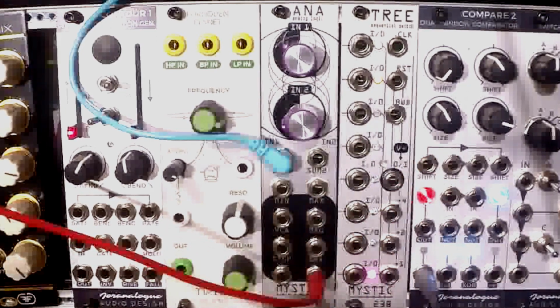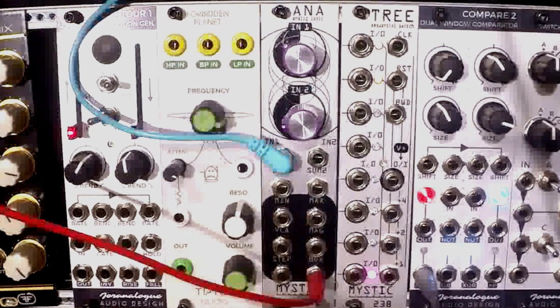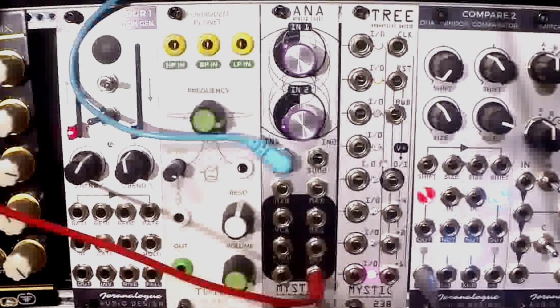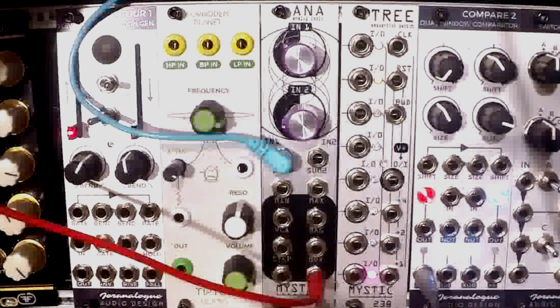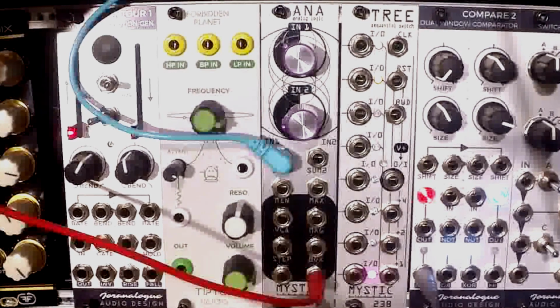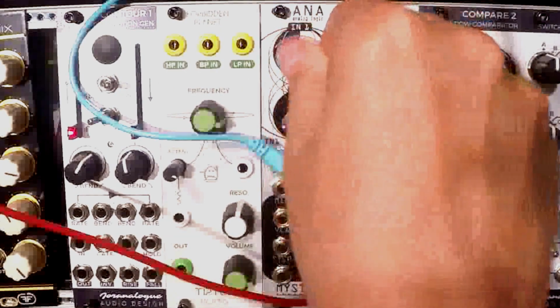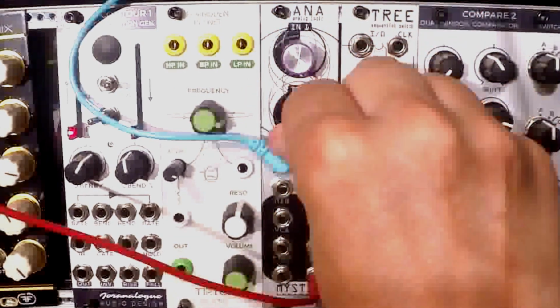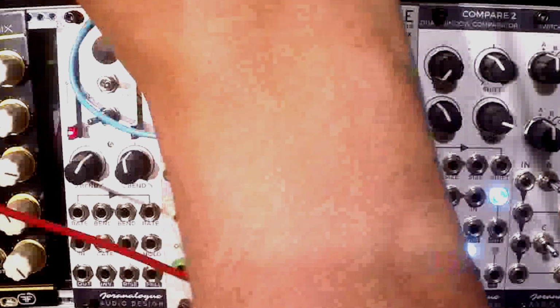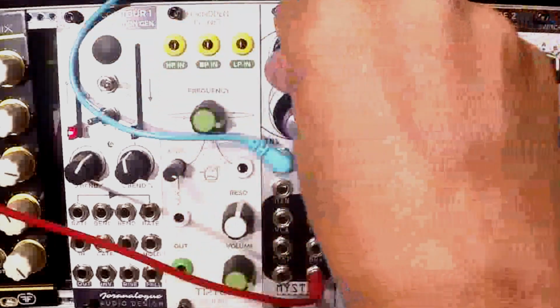For instance, we have this drum loop which sounds like that on its own. And this is how it sounds with Anna. Yes, please.